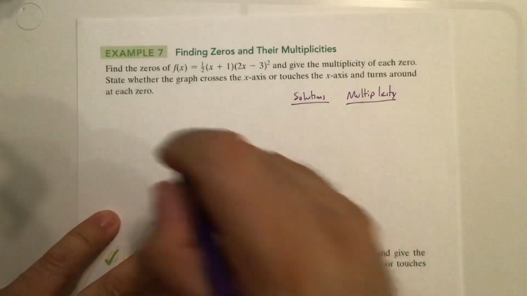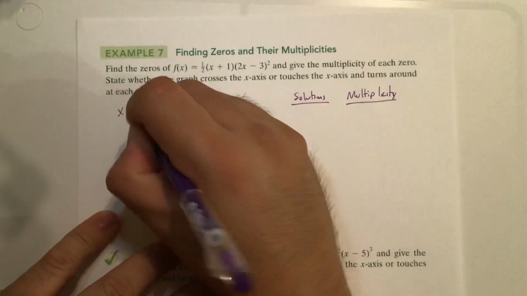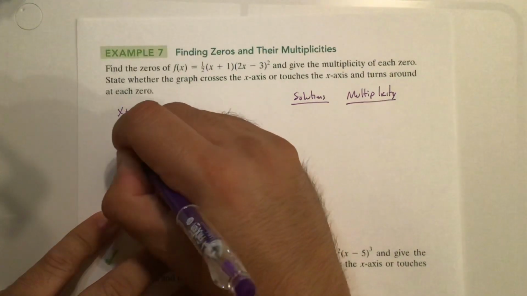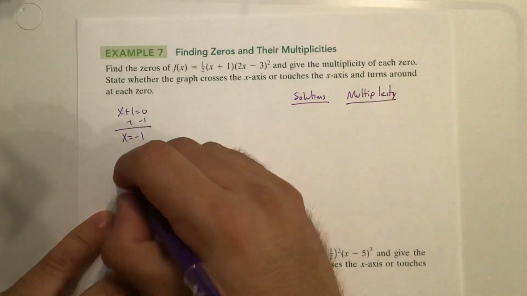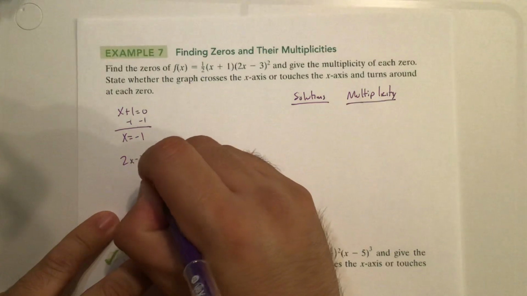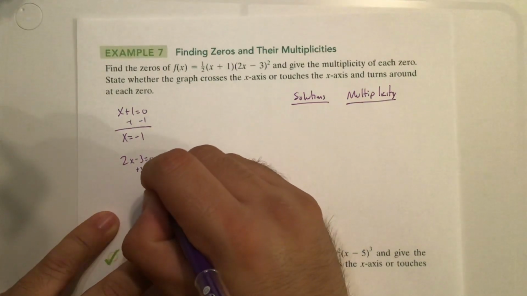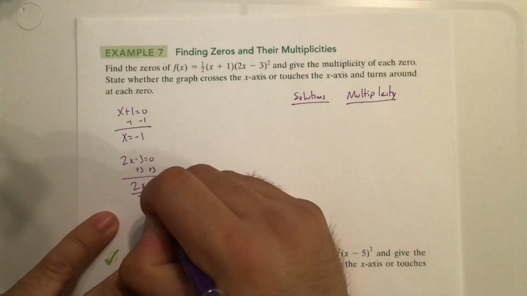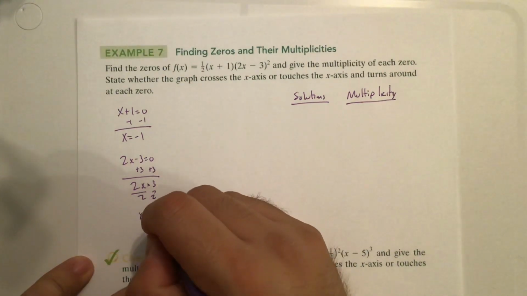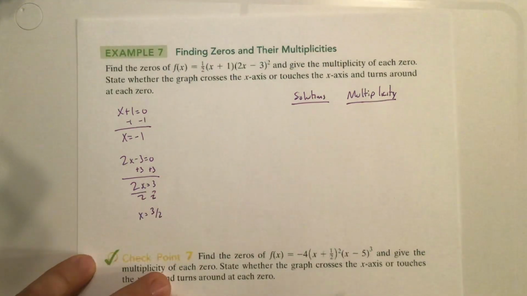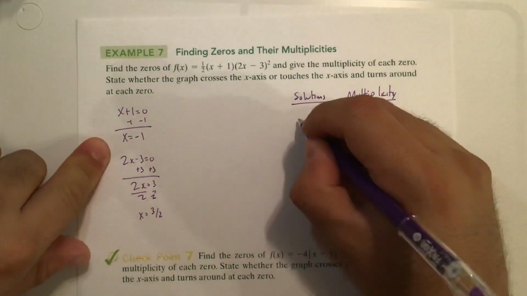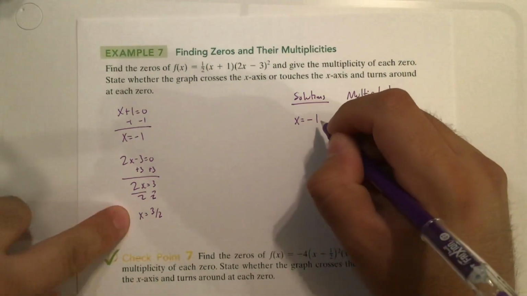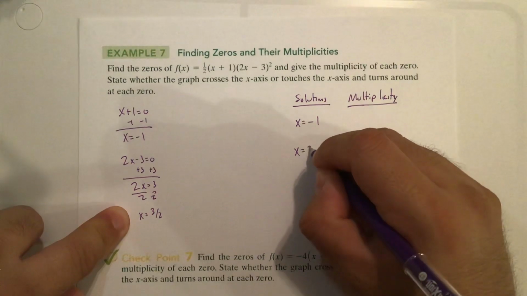So for my first one, I have x plus 1 equal to 0, subtract the 1, x equals -1. For the second one, 2x minus 3 equals 0. First, we add the 3, so 2x equals 3. Then we divide by 2, and x equals 3/2. So my first solution is x equals -1. My second one is x equals 3/2.